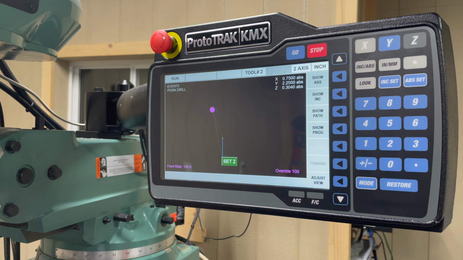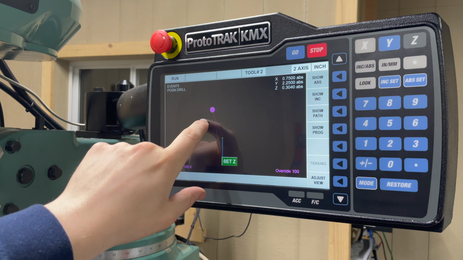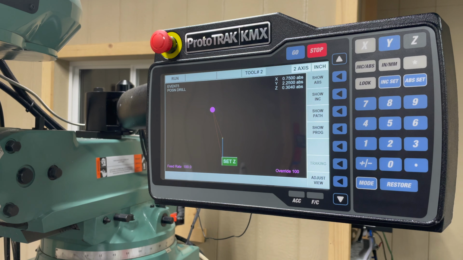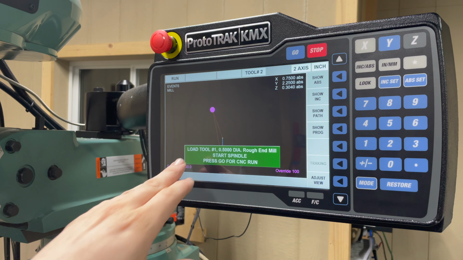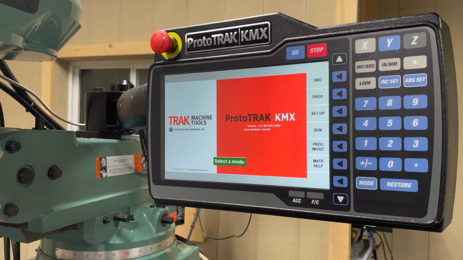Once you've drilled your hole, the machine will now prompt you to clear your Z axis because it is getting ready to move to the next position. Select Go, and the machine will now prompt you to make the next pass. If you want to stop where you're at, simply select Stop up at the top or select Mode. This will get you out of the run and take you back to the mode home screen.